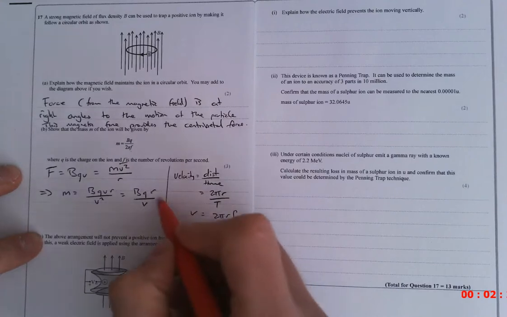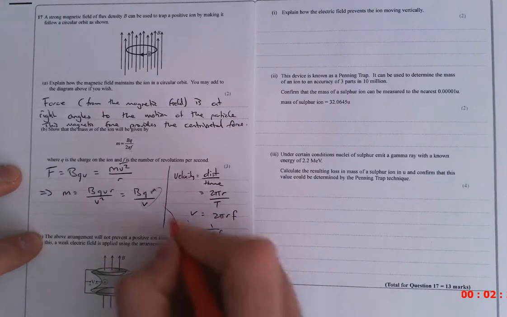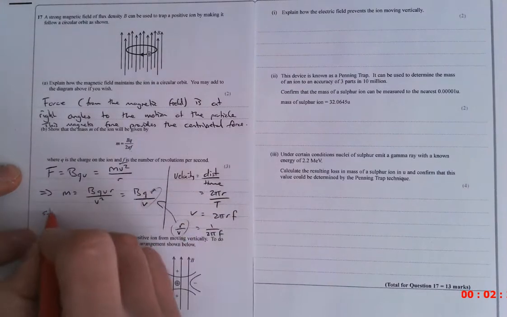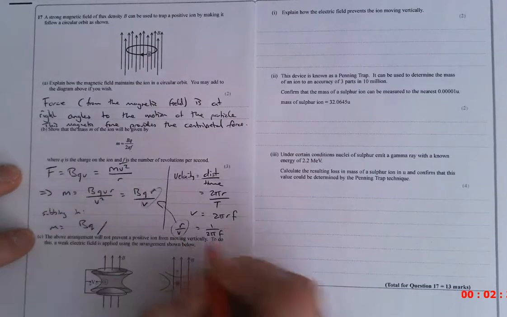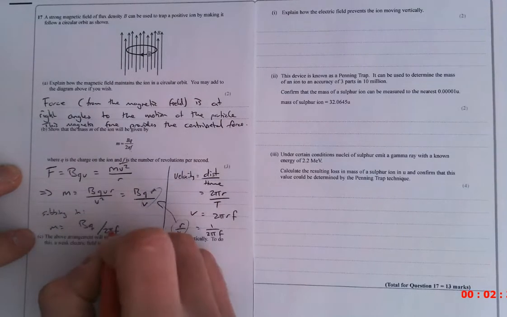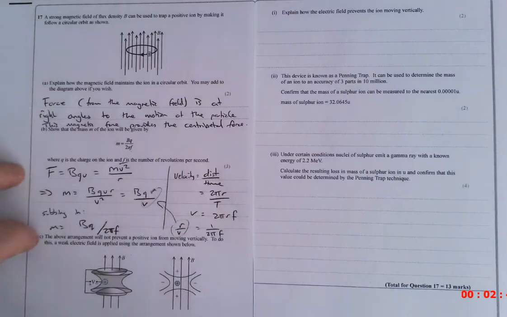I've chosen to put it into this form because that is exactly what we've got here. So now substituting in, we get mass is BQ divided by 2 pi f, which is what has been asked for.